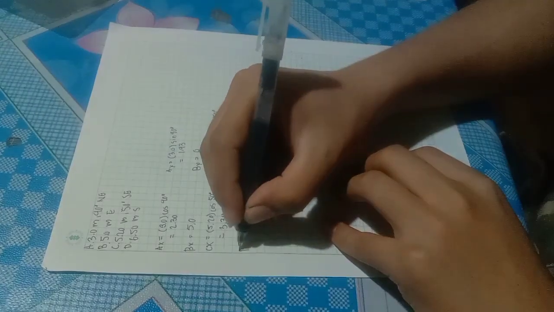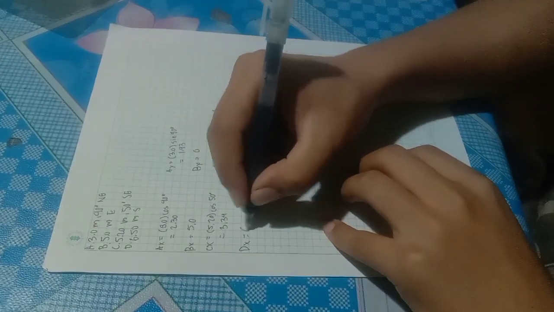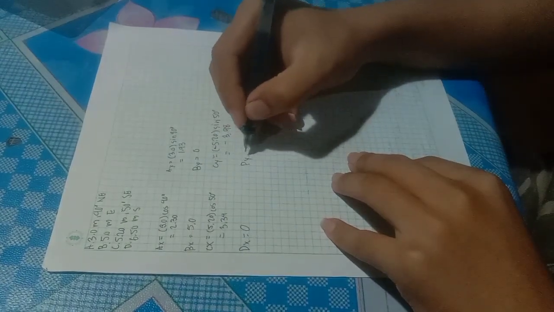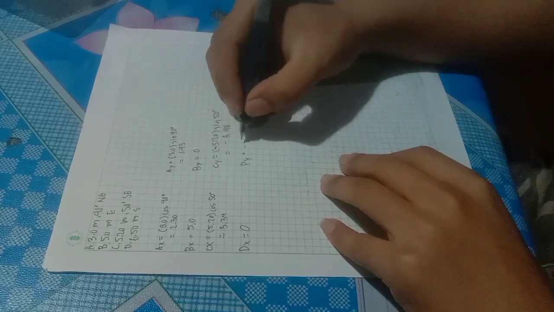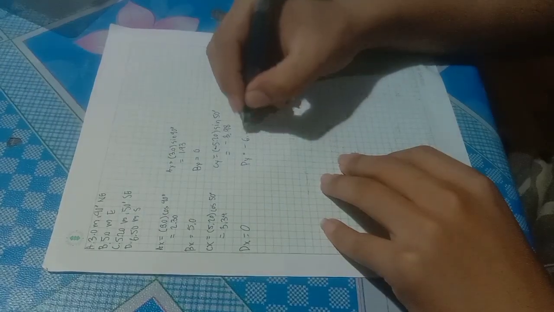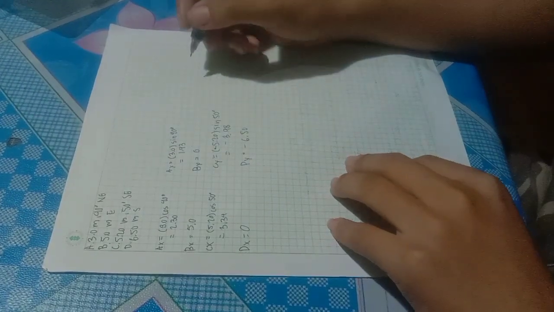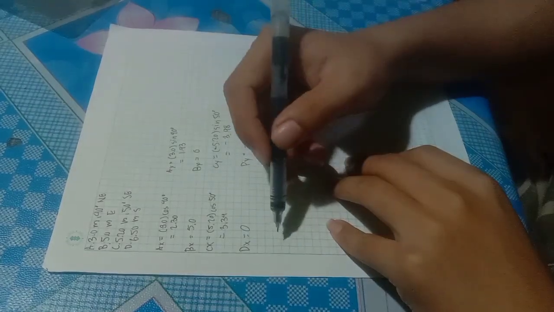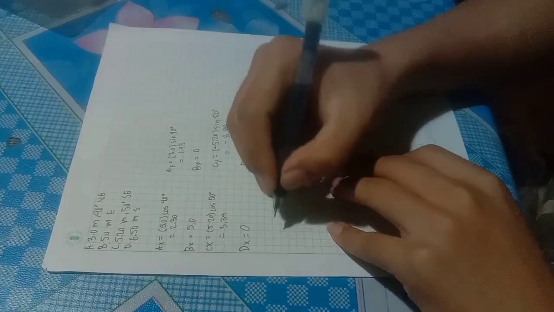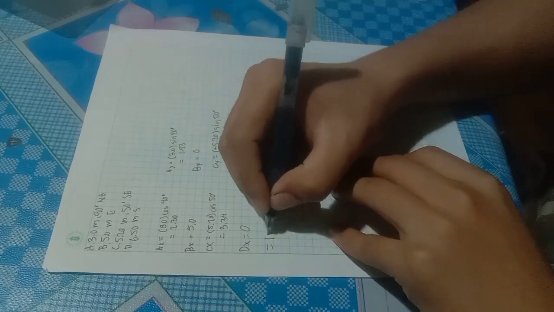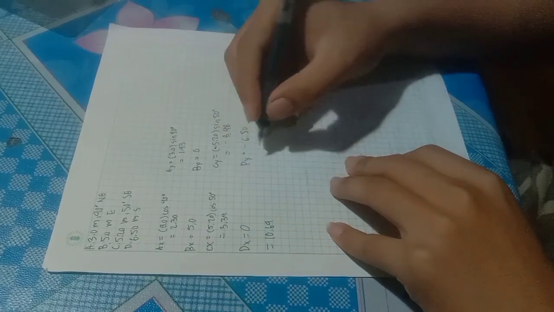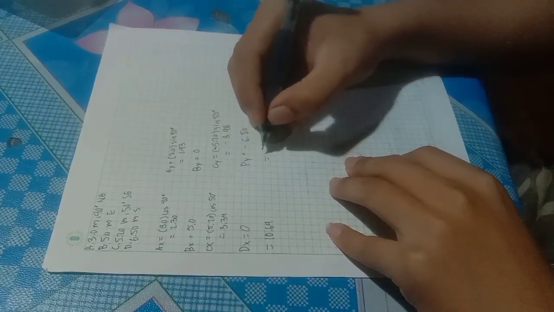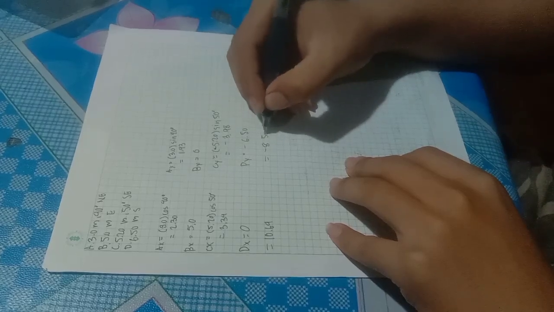Now let us find Dx, which is most likely 0, and Dy is equal to negative 6.50. Now we're gonna add all of them together, the horizontal and the vertical, which is equal to 10.64, and the vertical is negative 8.55.